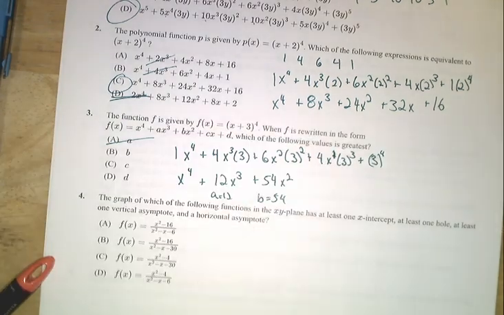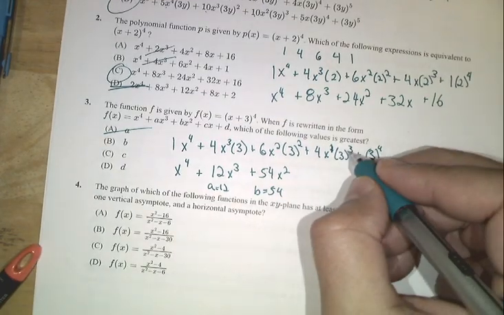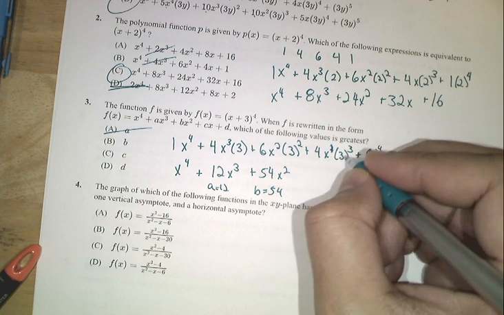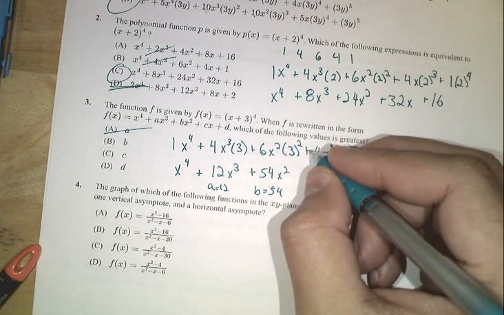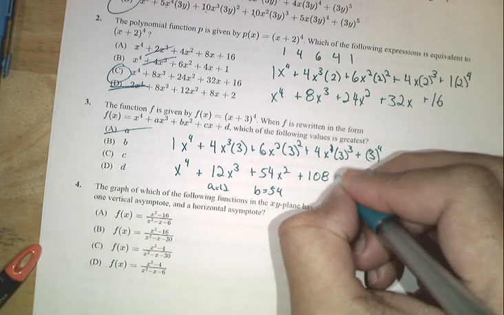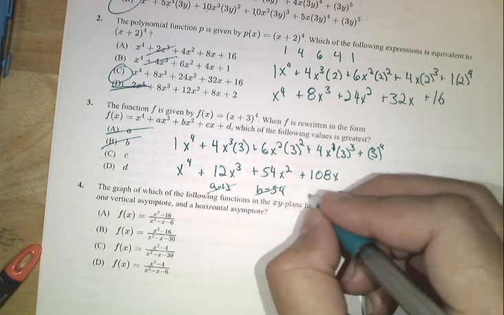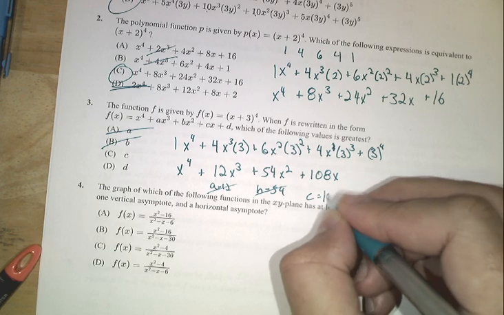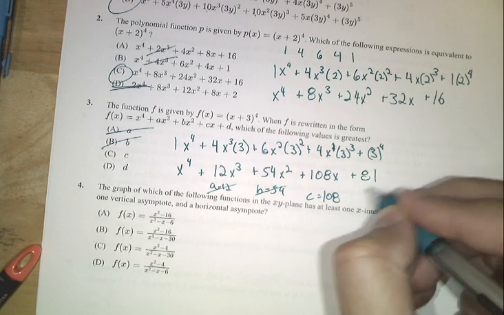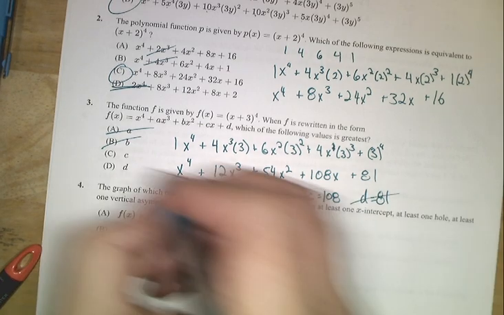So it can't be a, because 54 is bigger than 12. 3 to the third is 27. 27 times 4 is 108. So this will be plus 108x. So it can't be b because 108 is bigger. So c is equal to 108. And then finally, d, 3 to the fourth is 81. So d is equal to 81. So it must be c.